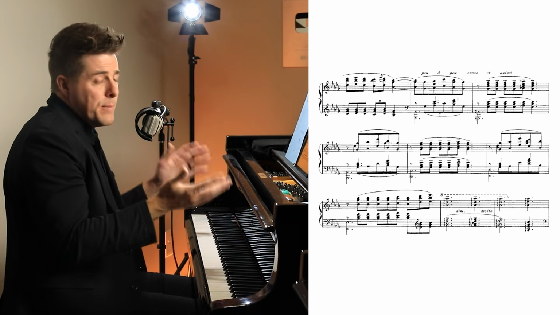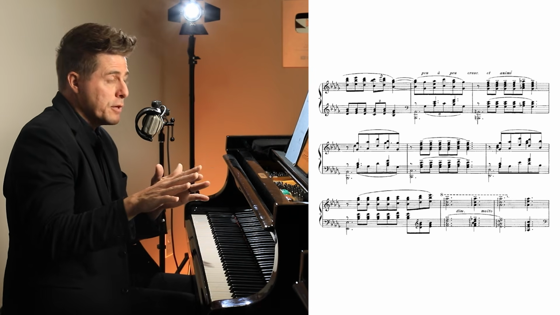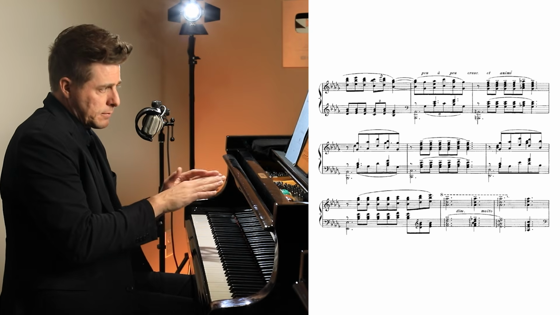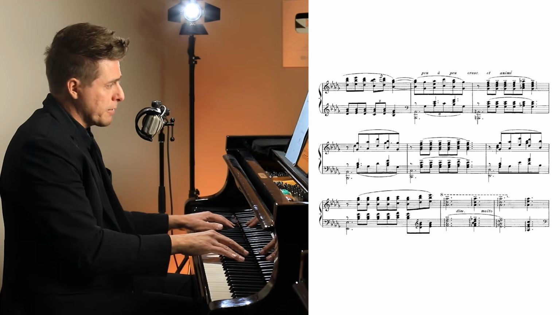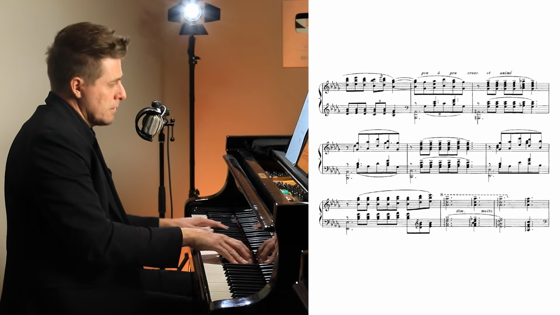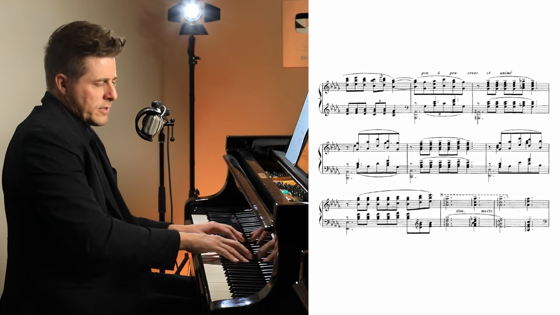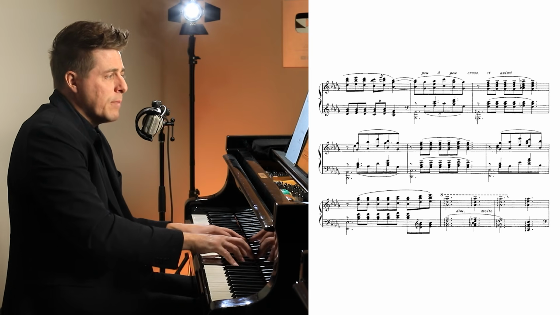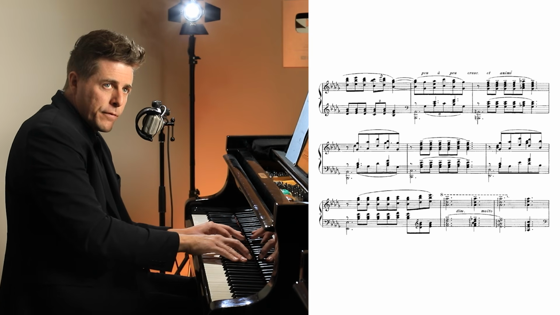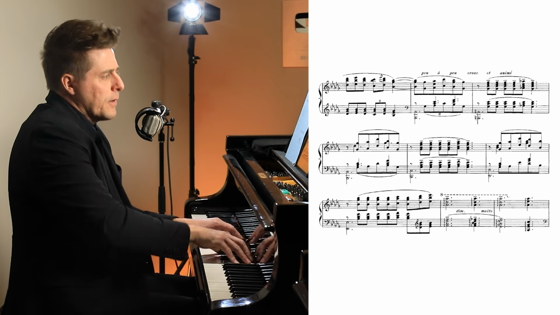Level 2. Maybe I have my una corda pedal down for that first one, and then I come off the una corda for level 2, but it's still quite soft. Okay. See, I came down, but not as much as the first time. I was really soft. This second time, a little bigger.